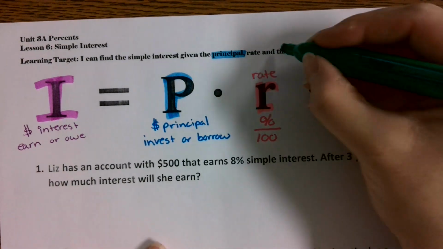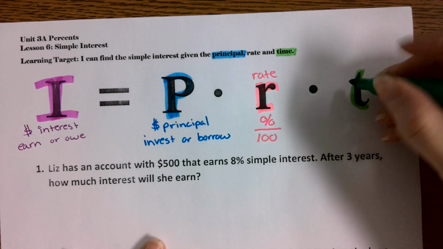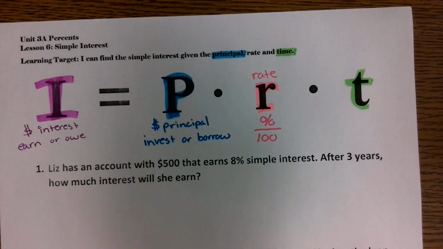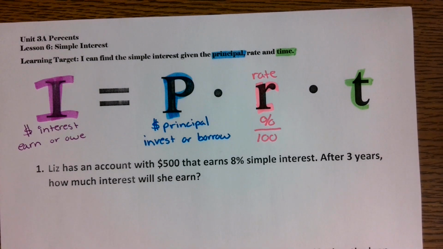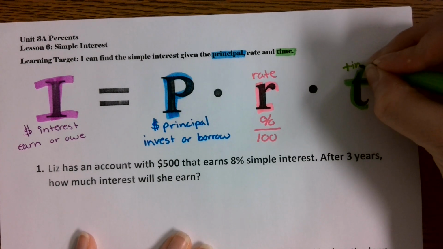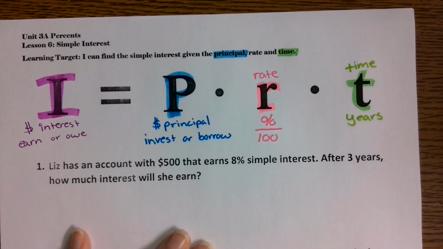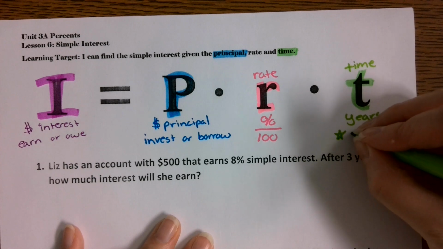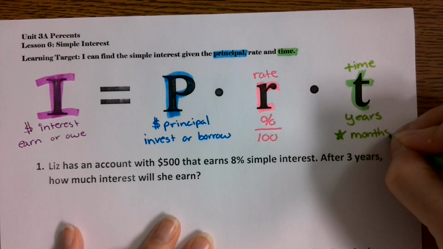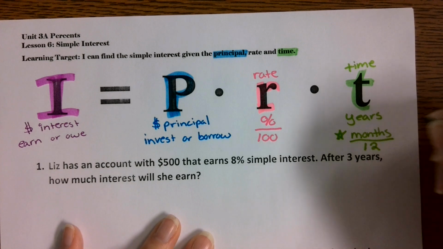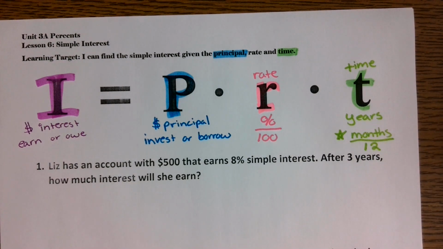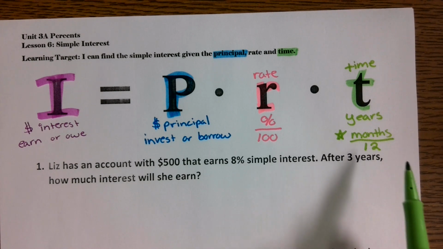And then T represents time. And it's a very specific value of time. Time must be in years. So right below that, I want you to write, it has to be in years. So if you come across a problem that says it's in months, then you're going to take months and divide it by 12. Why do you think we're dividing by 12? Hayden? Because 12 months equals 1 year. Okay, so if you are wanting to convert your months into a year value, you would divide it by 12.